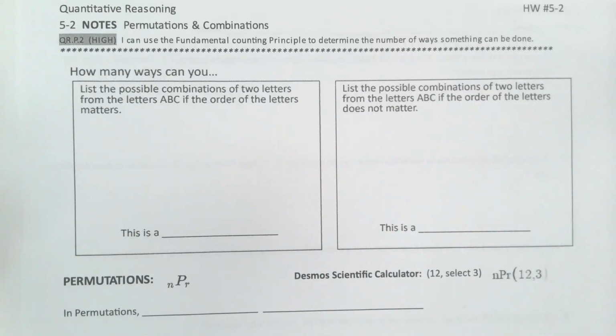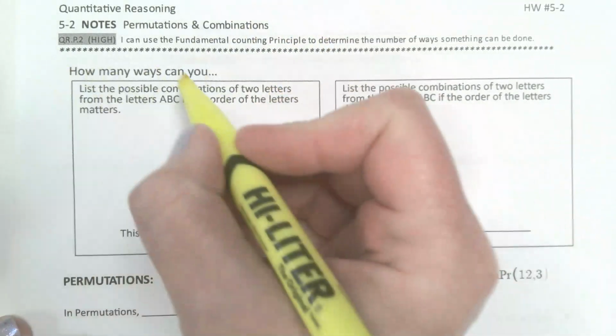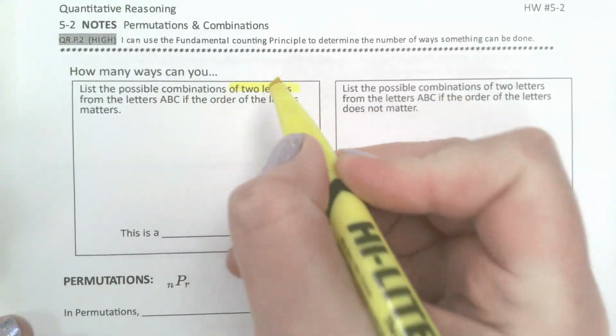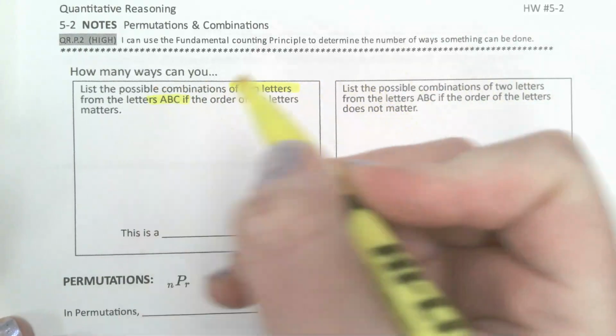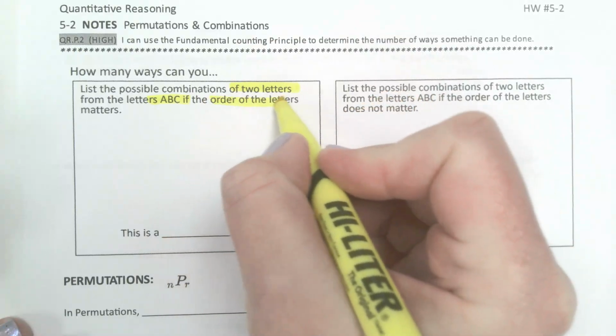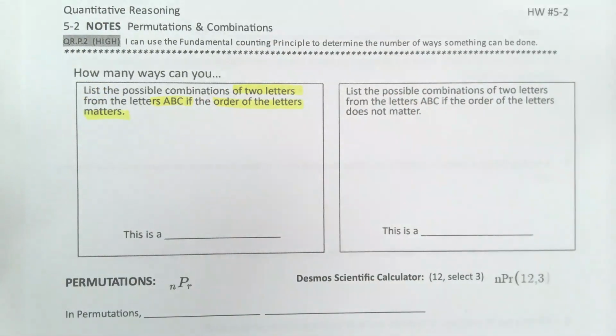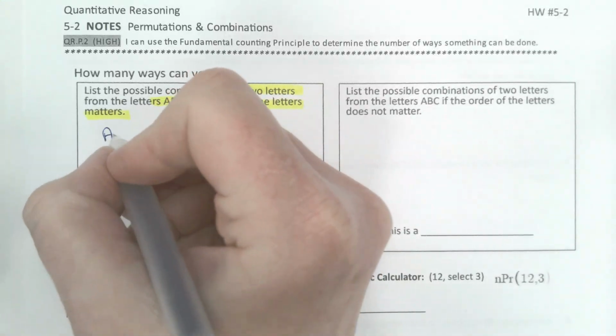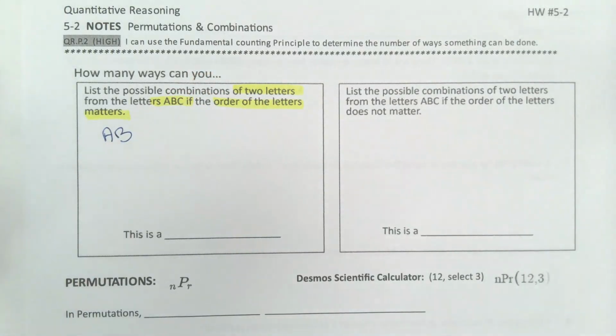All right, today we're going to do permutations and combinations. So on this first one, we want to list the number of possible arrangements of two letters from A, B, and C if the order matters. So the order matters. If I start off and say one of them is AB, what is another possible combination?